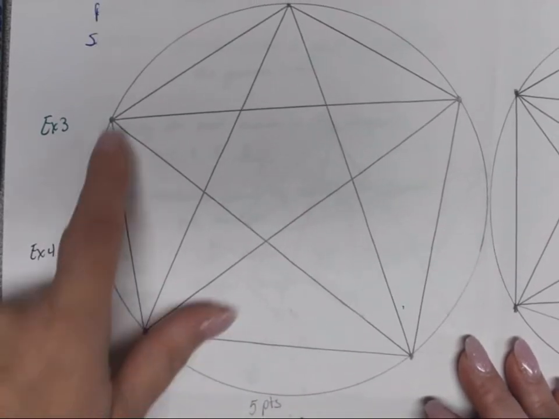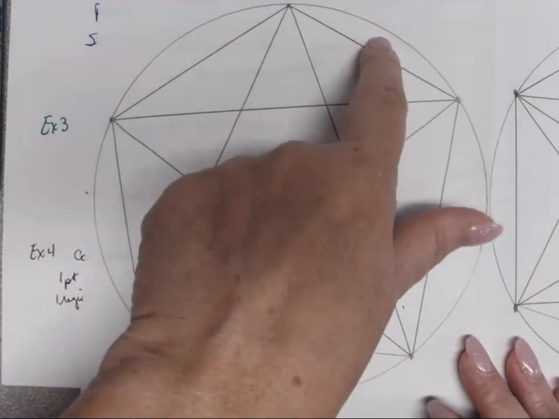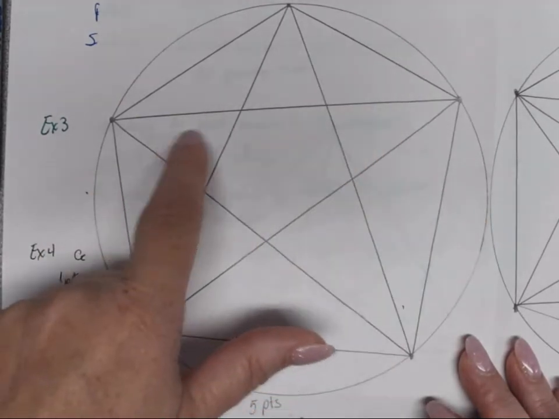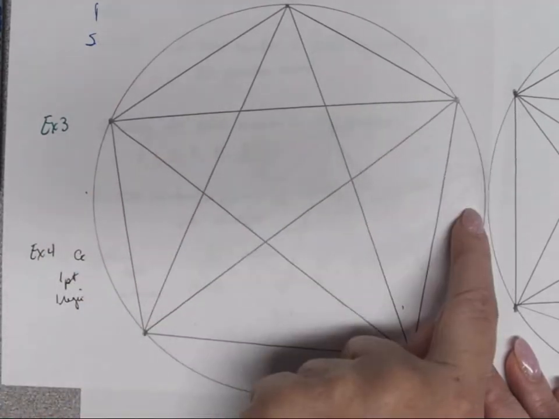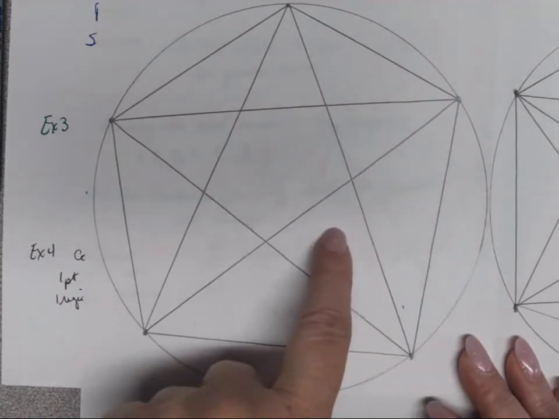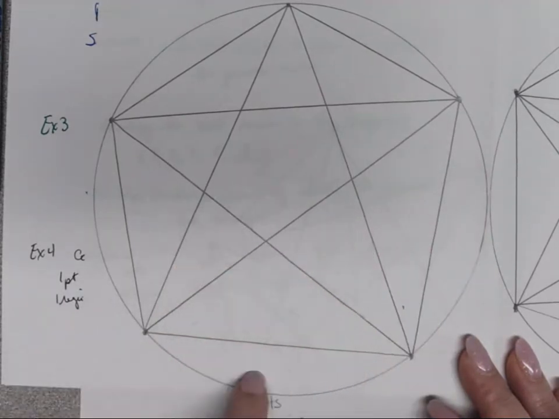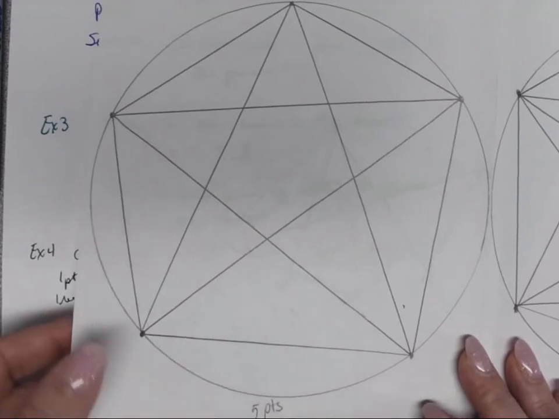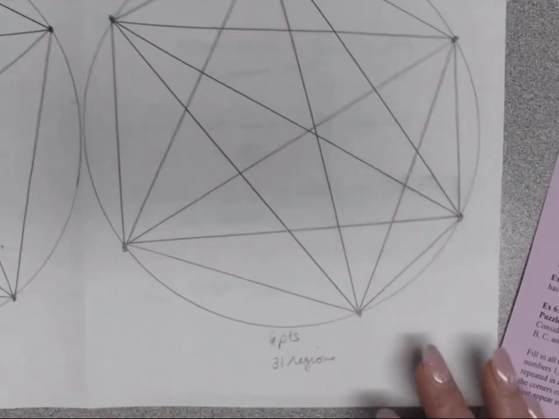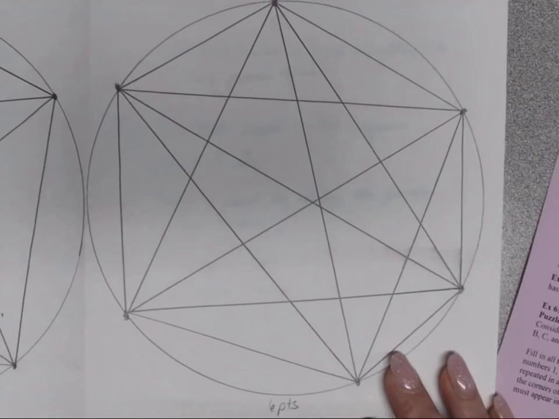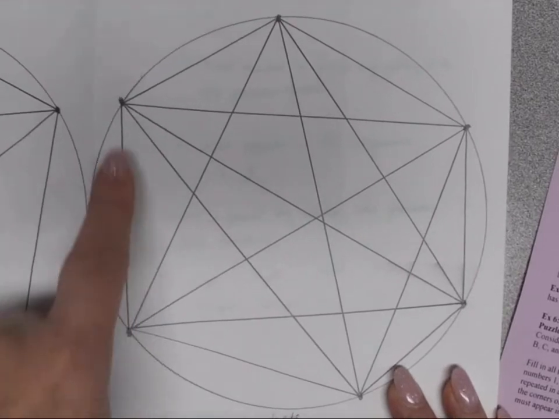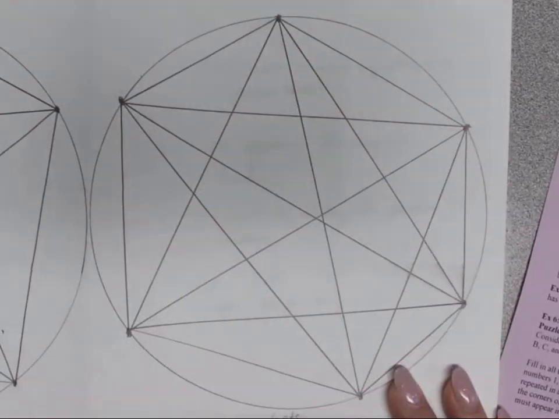So you could count them out. We got 1, 2, 3, 4, 5, 6, 7, 8, 9, 10, 11, 12, 13, 14, 15, 16. 16 regions. Then I drew out the 6. So if we all drew out 6 points, we've got 1, 2, 3, 4, 5, 6.